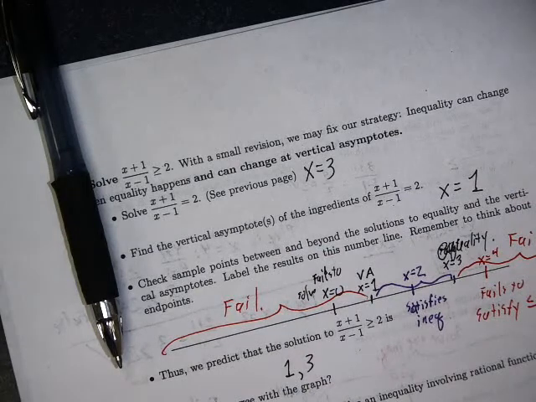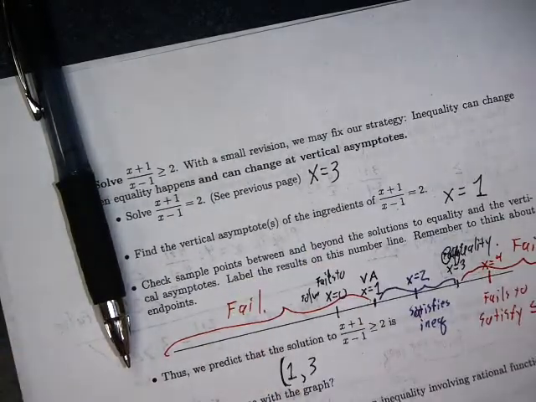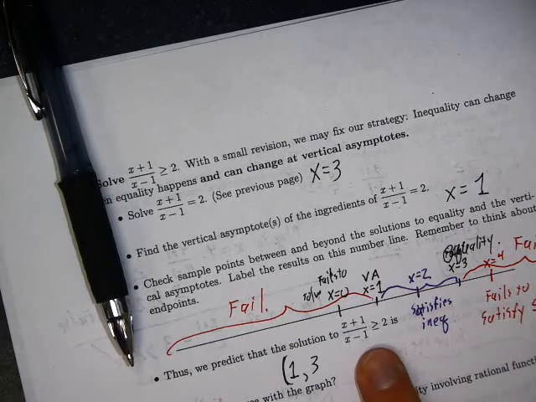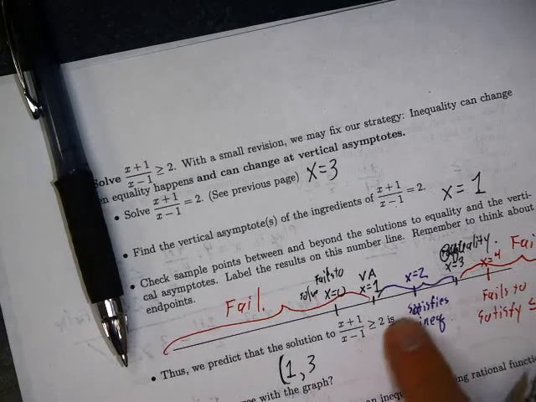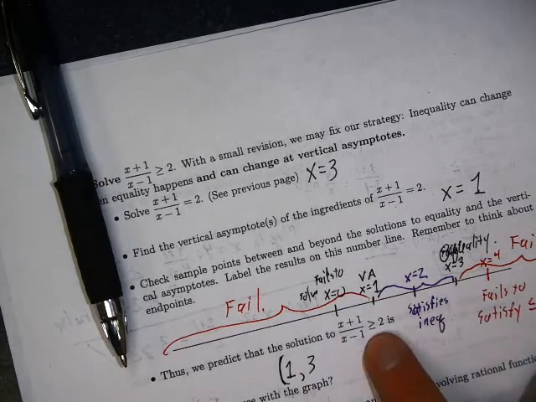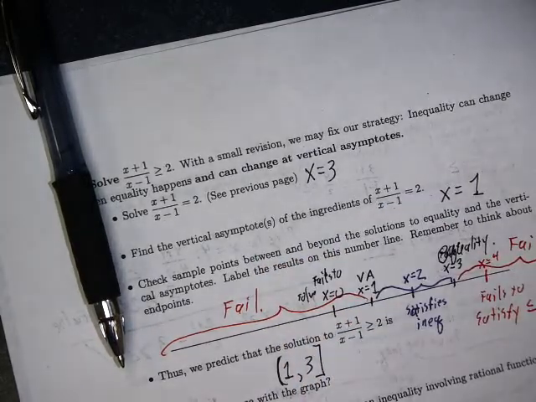There is a vertical asymptote at x equals 1, so should we include or exclude it? Exclude. 1 isn't even in the domain of consideration. You can't say that x equals 1 solves this inequality because you would be saying something that does not exist is bigger than or equal to 2. Should we include or exclude x equals 3? Include, because at x equals 3 we got equality, and equality makes us happy. That algorithm seem reasonable?